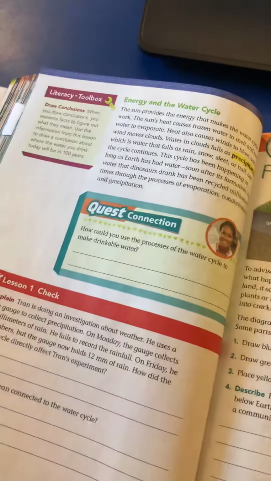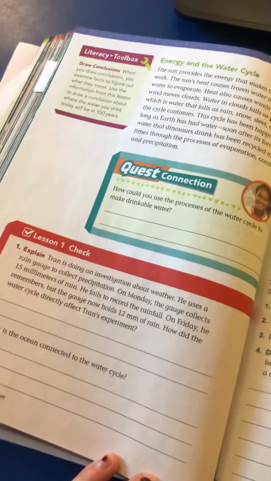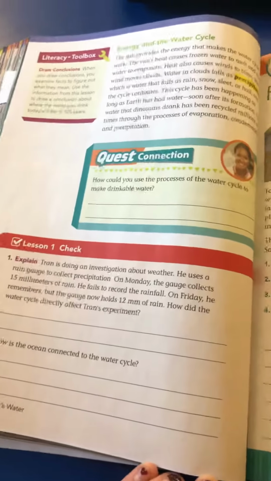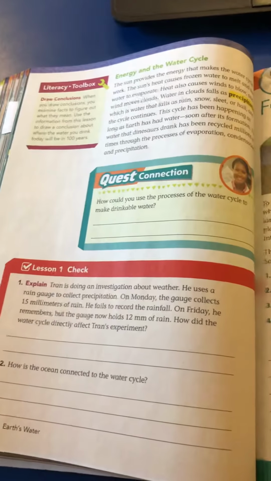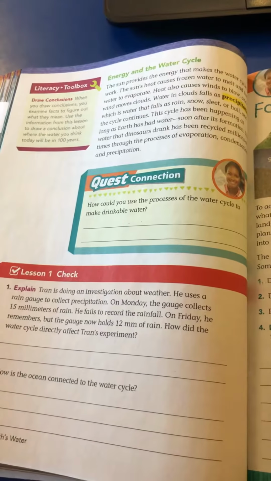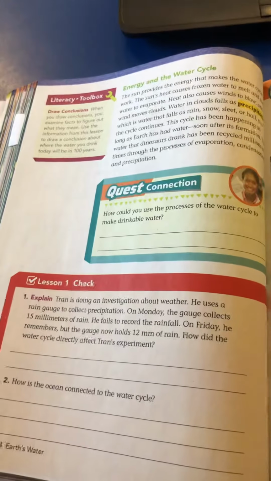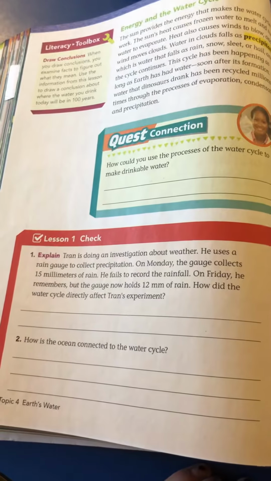Next page, energy and the water cycle. Here's another little activity for you. How could you use the processes of the water to make drinkable water? And then lesson 1 check. Go ahead and do those.